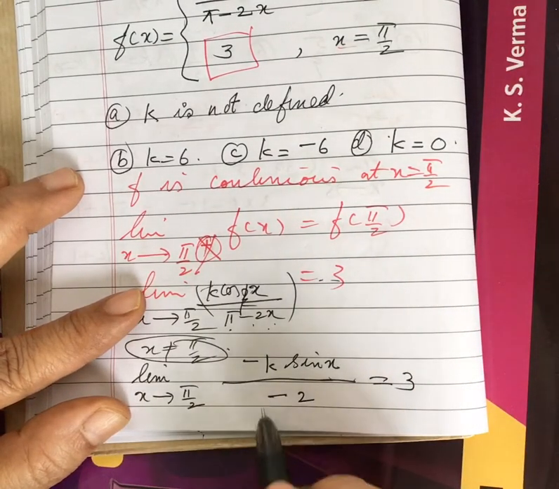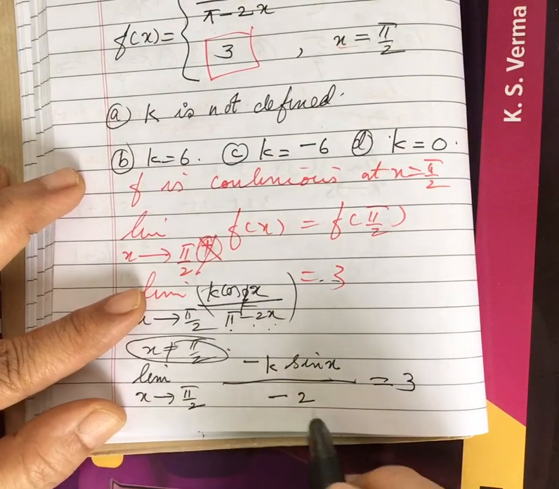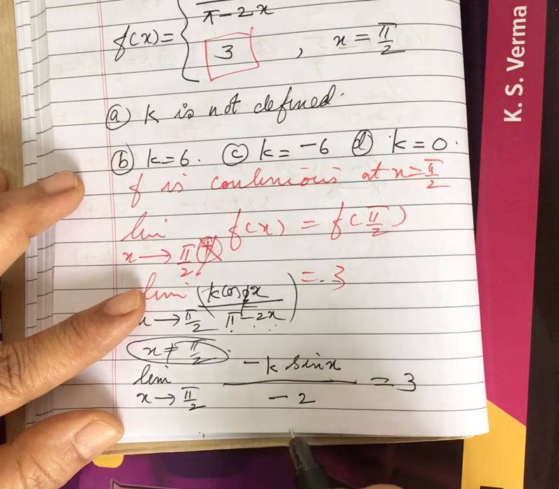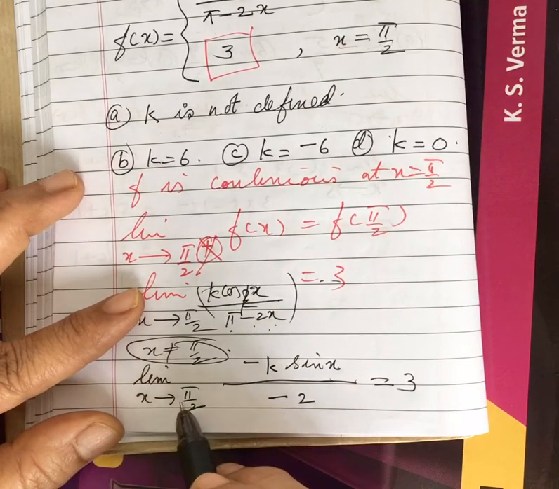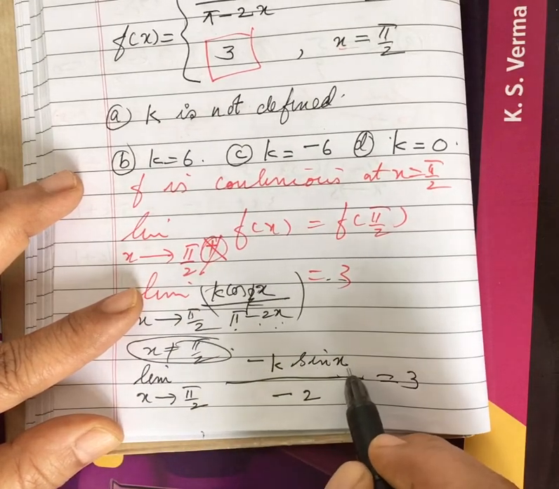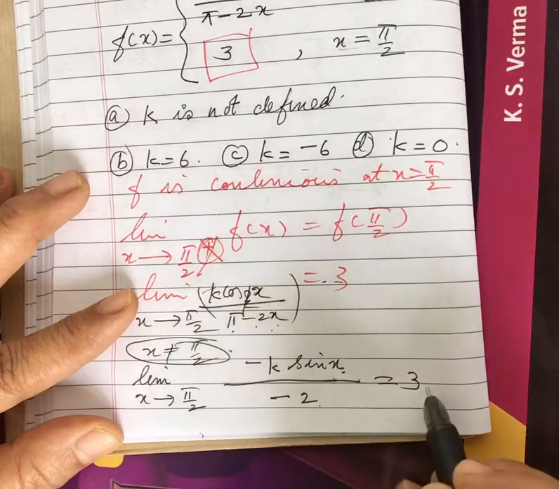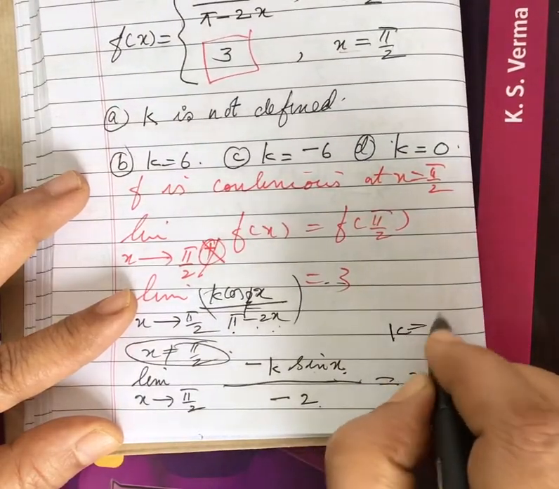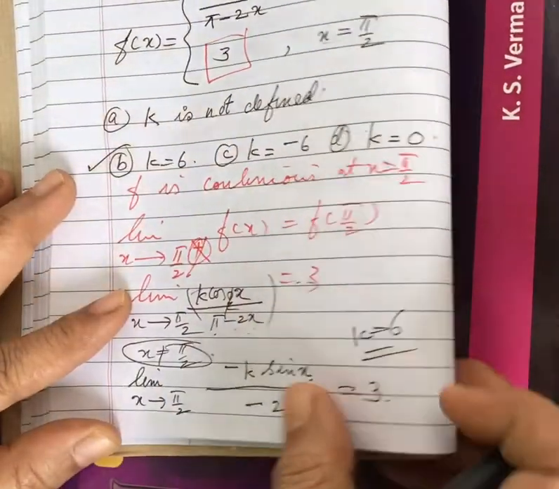Now the problematic denominator is over, meaning the denominator is not now 0. So now you put x equal to pi by 2 to get the value of the limit. So what you will get? X equal to pi by 2, sin pi by 2, it is 1. So k by 2 equal to 3 or k equal to 6 is your answer. K equal to 6.